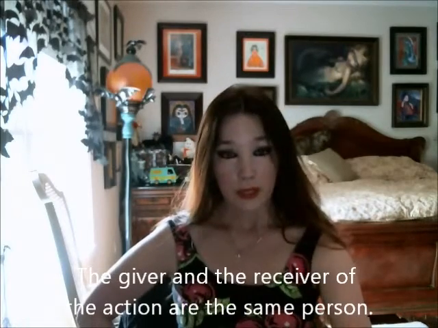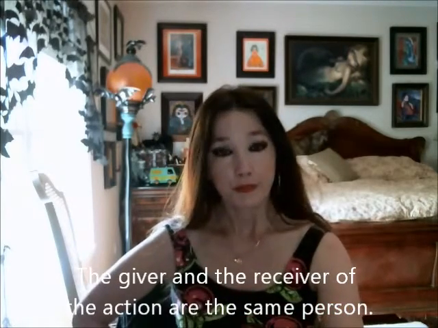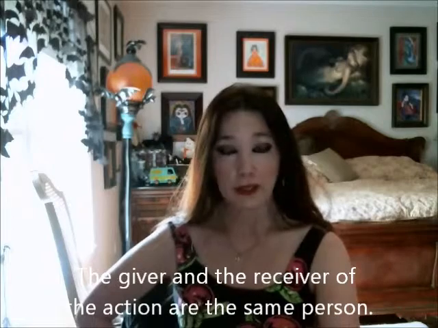And so what makes a verb reflexive is that the giver and the receiver are the same person. Okay, so you'll notice that the infinitive form of these reflexive verbs has a se attached to the end, and that's the reflexive pronoun, and that's how you recognize if a verb is reflexive.